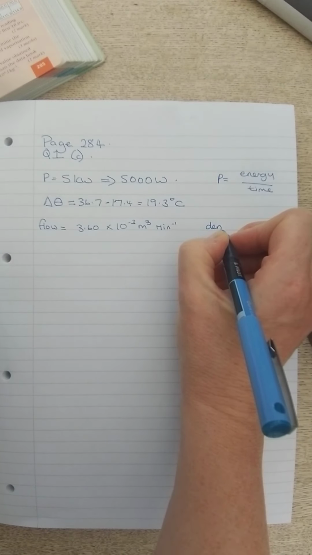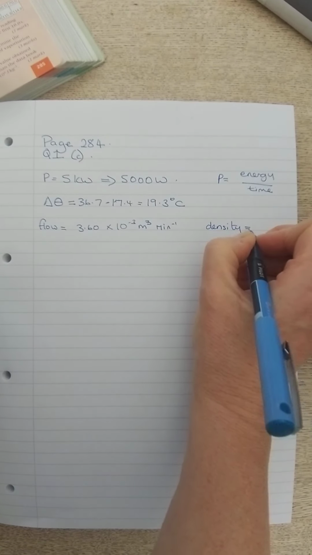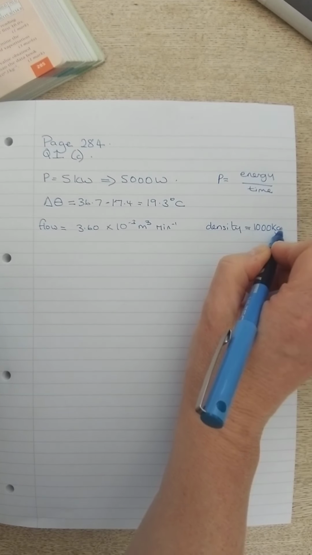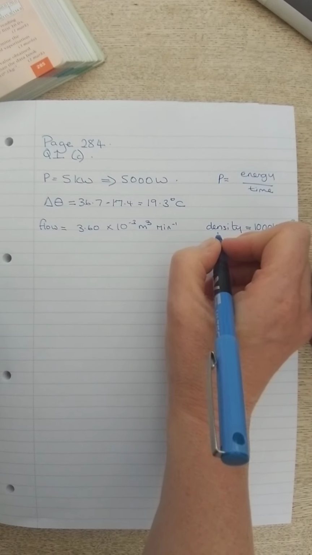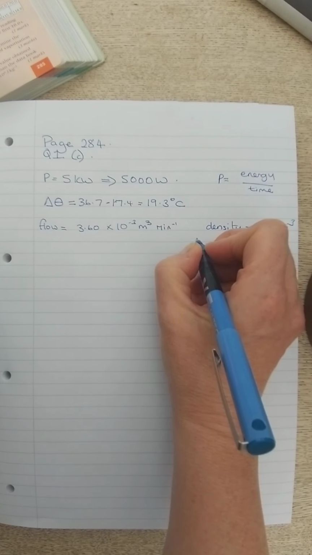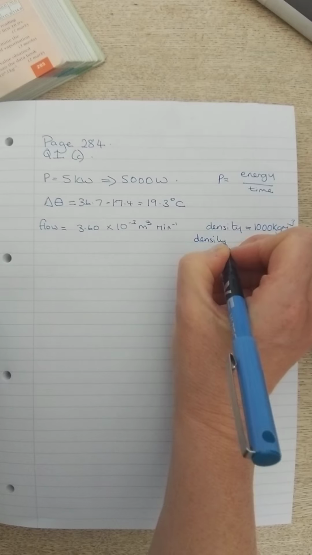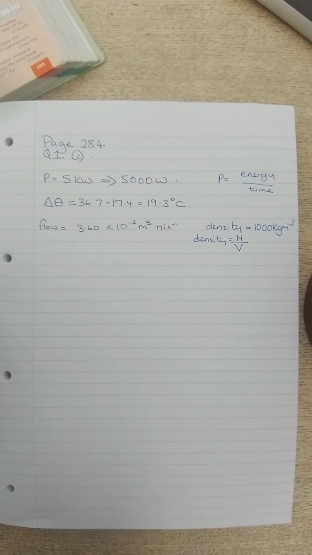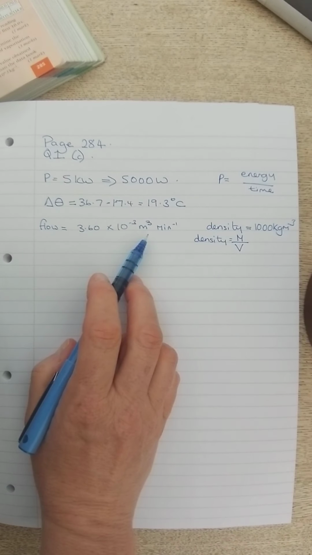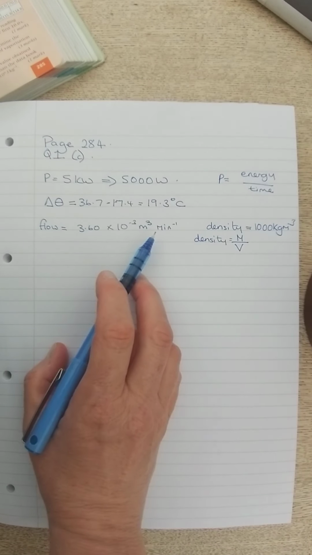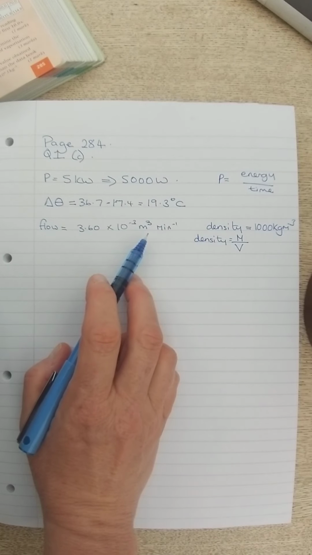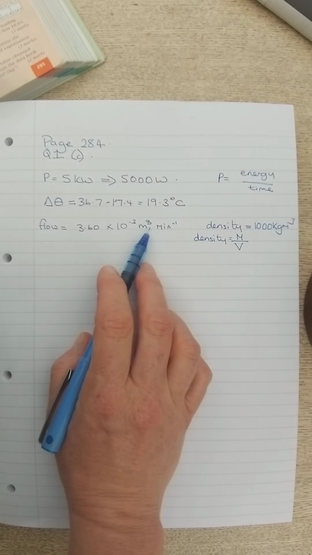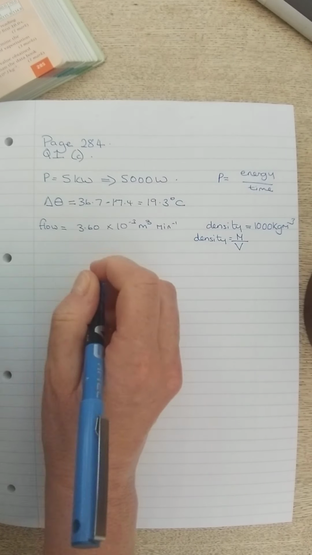So the density is equal to 1,000 kilograms per metre cubed. And whenever you see density being given to you, it's worth reminding yourself that density is the mass divided by the volume. Okay. So what do we know? We know the number of metre cubes per minute. Well, we're going to be using a specific heat capacity in a minute, which involves mass. So if we know the density and we know the volume, we can work out the mass, can't we? So let's have a go at that.